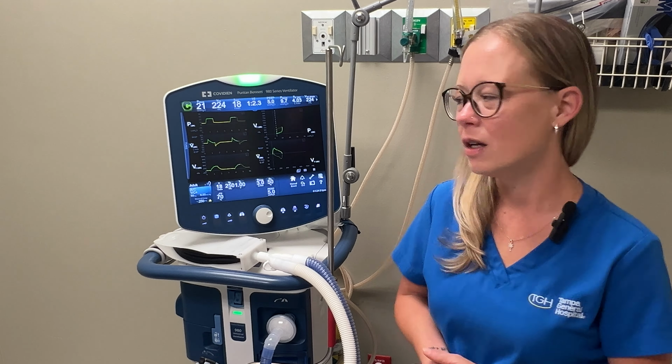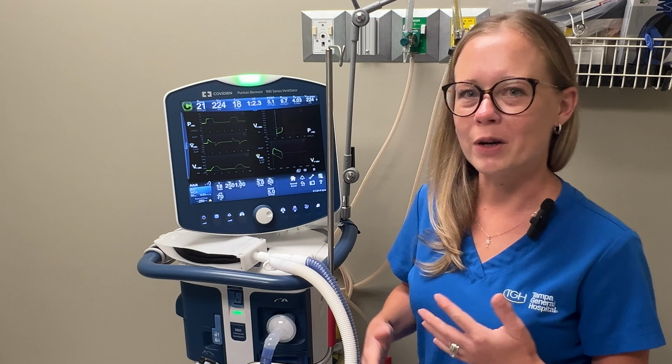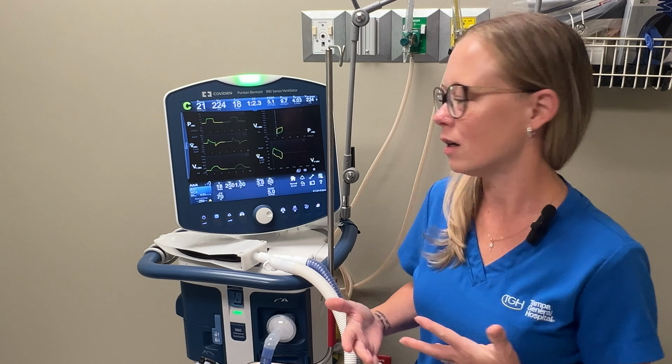This is the Puritan Bennett 980. This is the ventilator we use at this hospital. This is the main screen that you're going to see when you walk into a vented patient's room, and I want to go over what some of these things mean.